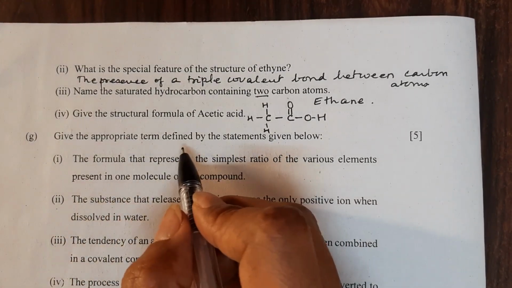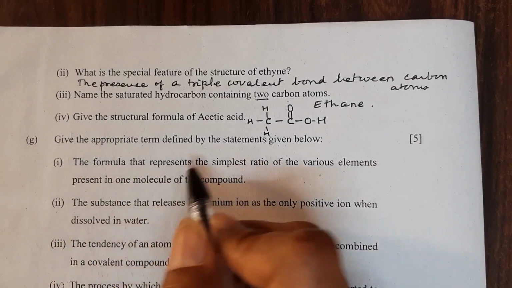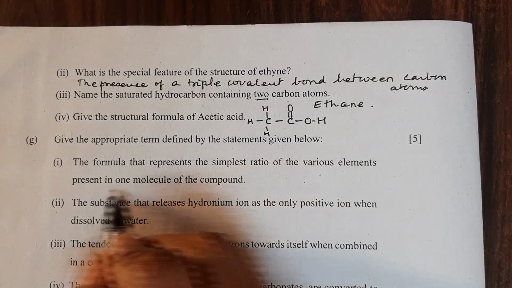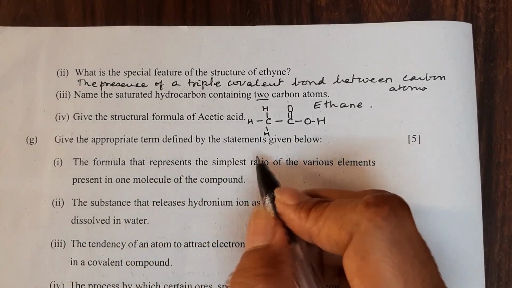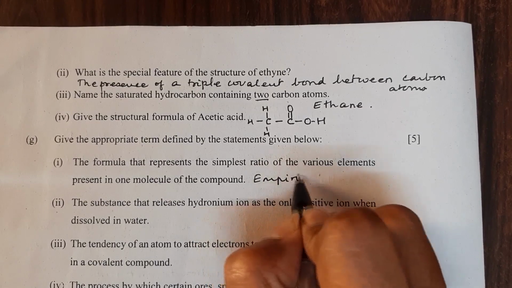Give an appropriate term defined by the statements given below. Number 1, the formula that represents the simplest ratio of the various elements present in one molecule of a compound. And this will be your empirical formula.